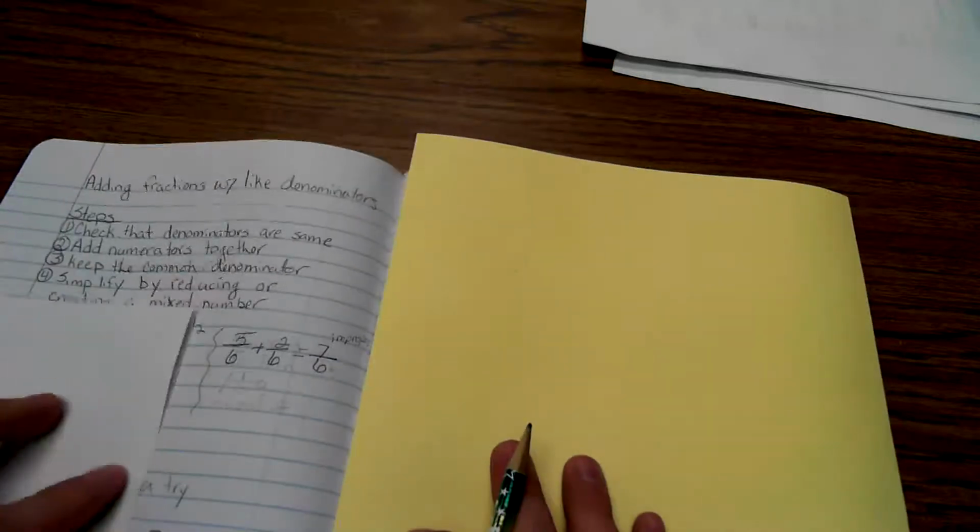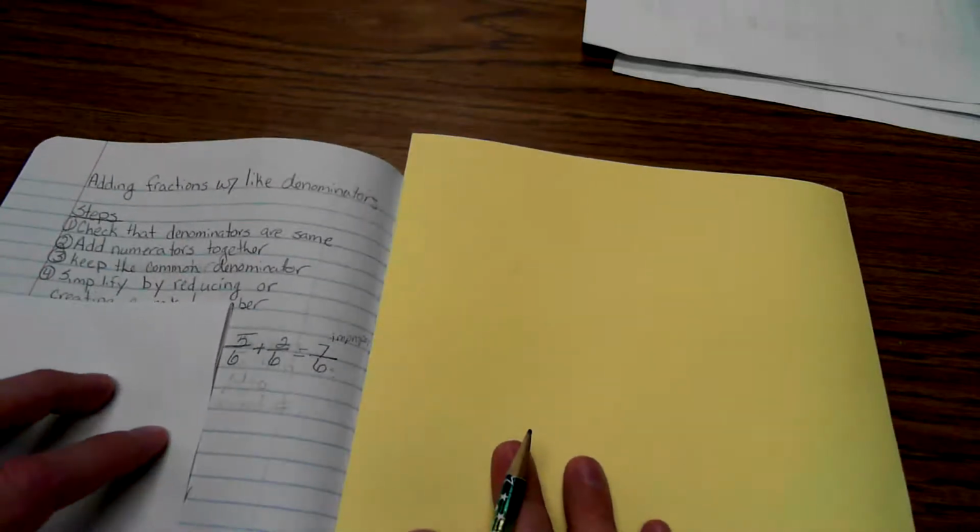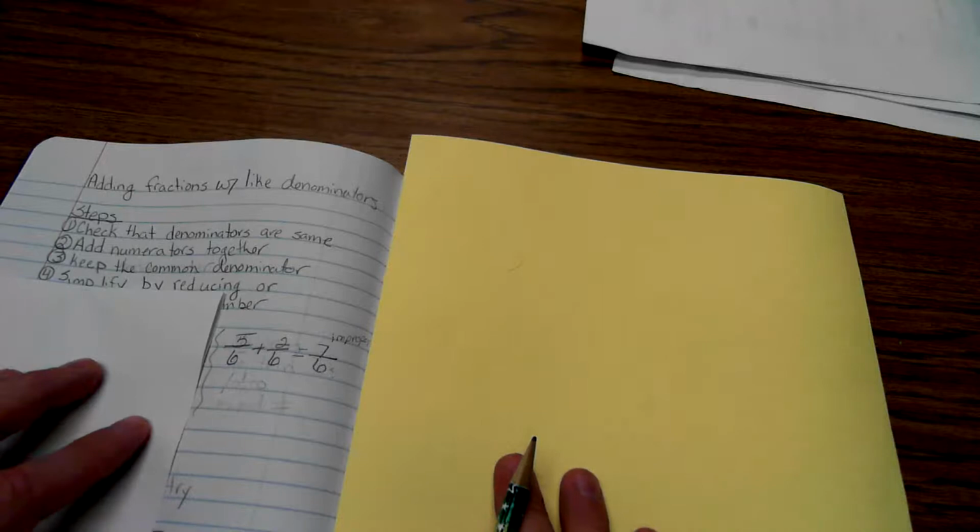Okay. Our next example, this is example number 2, is 5/6 plus 2/6. So we're going to follow our steps again, check the denominators are the same, which they are, add the numerators together. 5 plus 2 is 7, and then 6 plus 6, we're not going to add those. We have to make sure that that stays the same. So you're going to have 7/6.